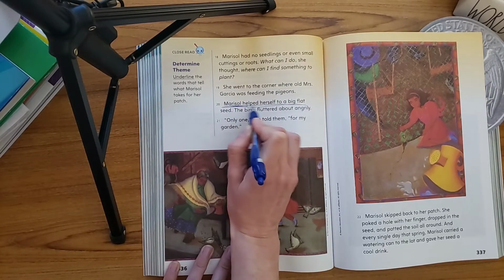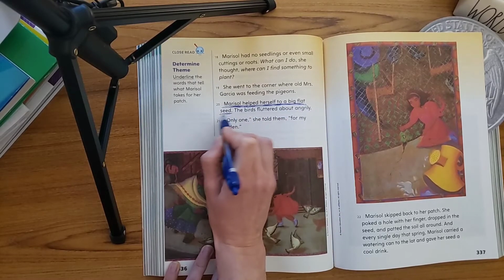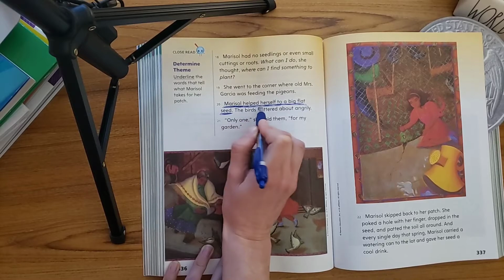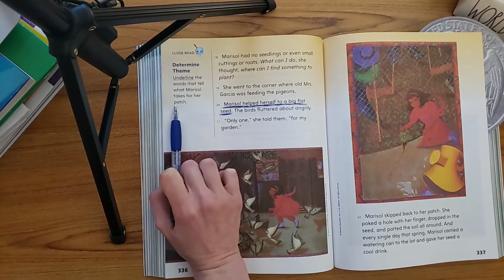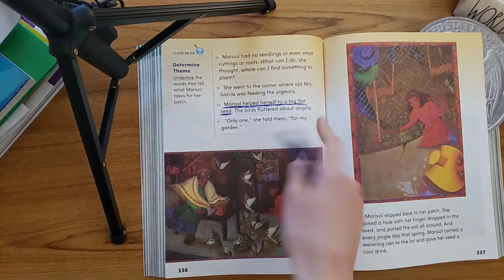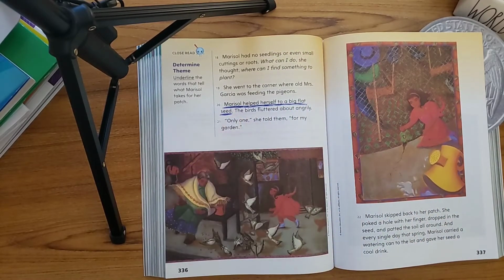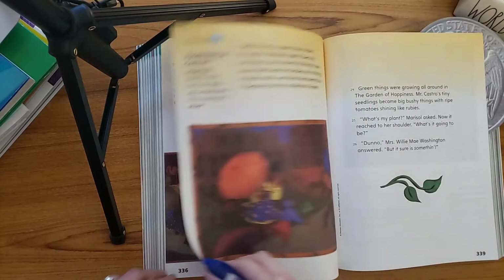Remember, our answers are always in the text. We just have to find them. We've been doing this all year. So the statement that it told us to do is underline the words that told us what she took. So we reread and then we found what she took in that sentence, so we underlined it. If you guys need to pause and catch up, that's okay. If not, we are going to turn the page.